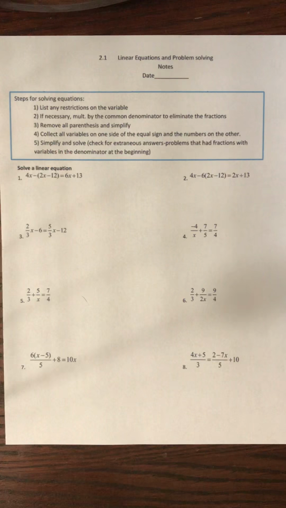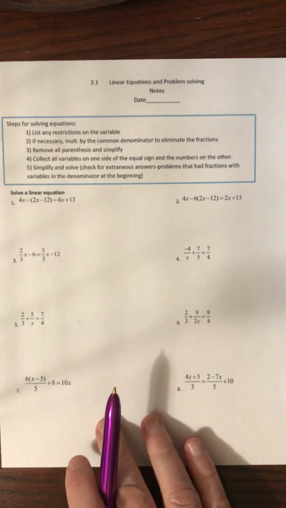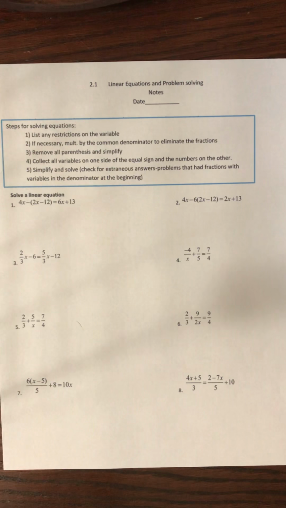Okay. So, welcome back. As you can see, we have linear equations and problem solving notes today. I'm not going to go through every single problem because that's part of what I want you to do for practice for yourselves tonight, but I am going to go through some of them.